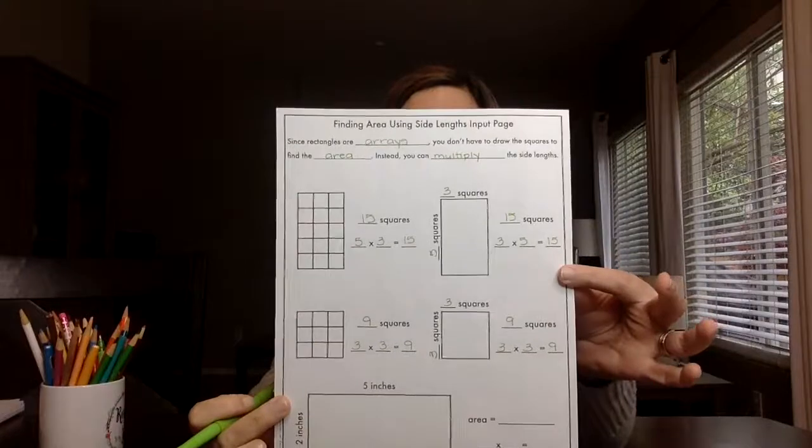We have another example down here. Our first one again has the squares, so we can count them and see that's 9 squares. We have 3 rows of 3, so 3 times 3 equals 9. We label the side lengths on the other rectangle, 3 and 3. So 3 times 3 equals 9 for 9 squares. So it looks like that.